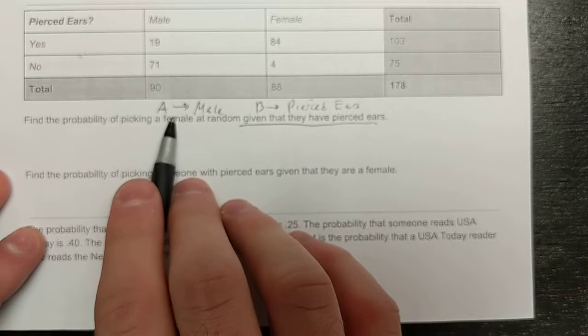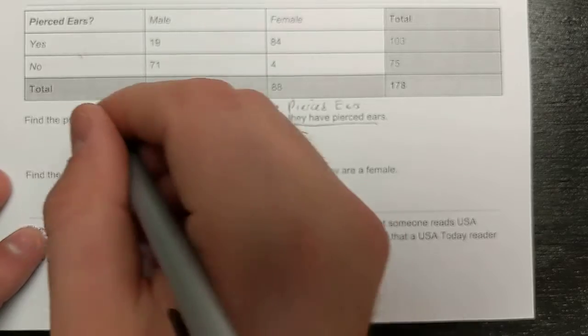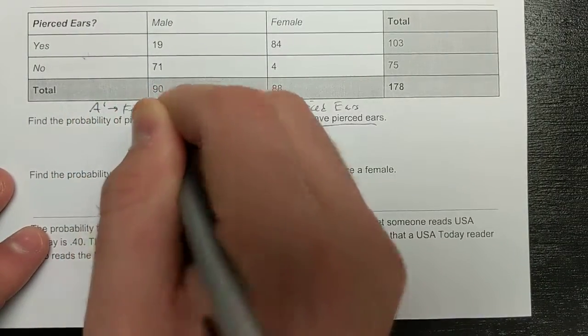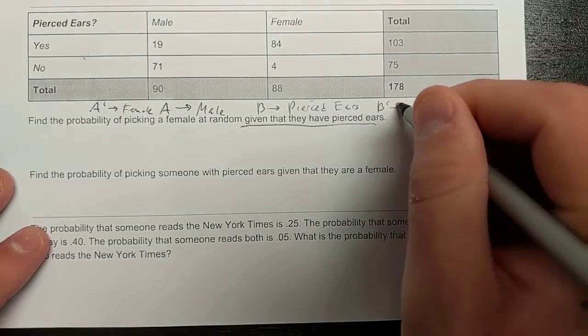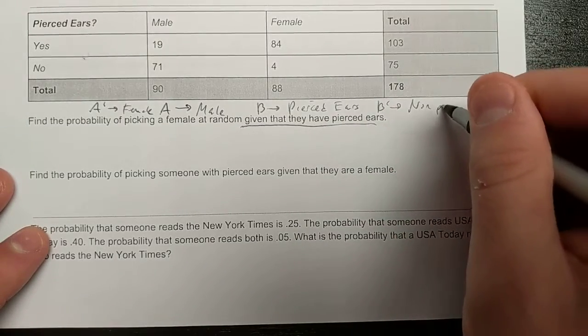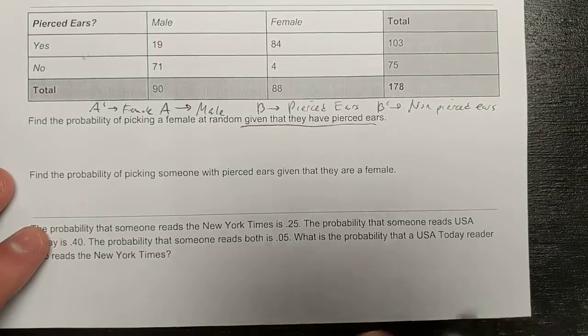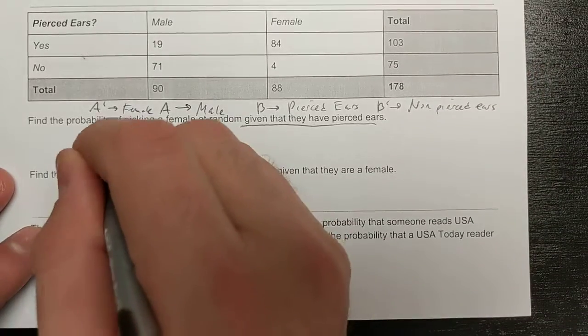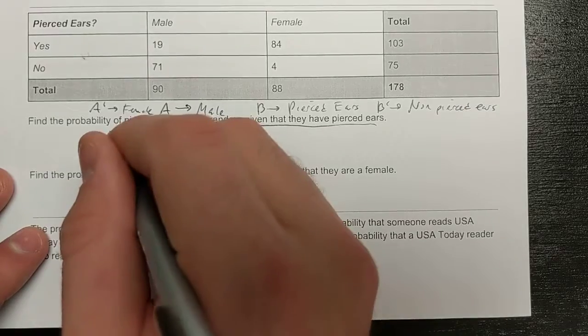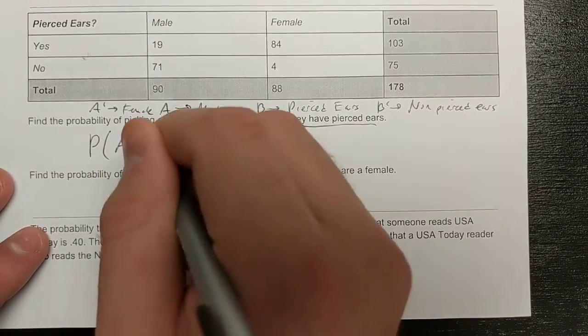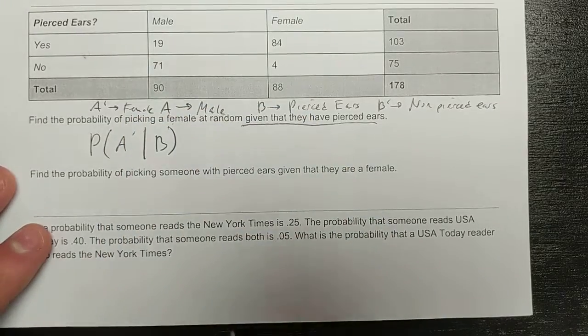Okay, so the complement of A would be female, and the complement of B is non-pierced ears. So the probability of picking a female at random, so picking a female would be complement of A, given that they have pierced ears, looks like that.